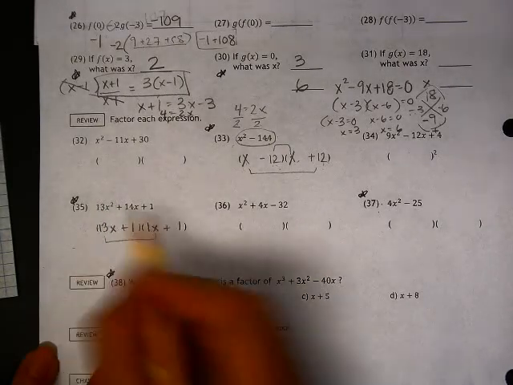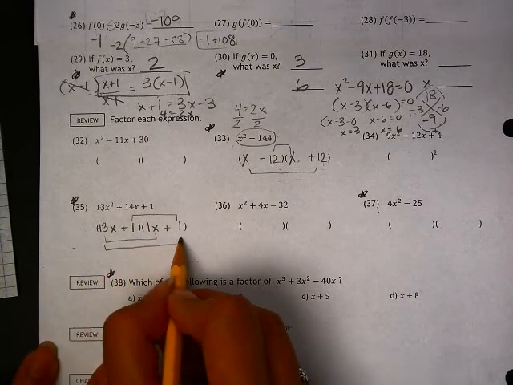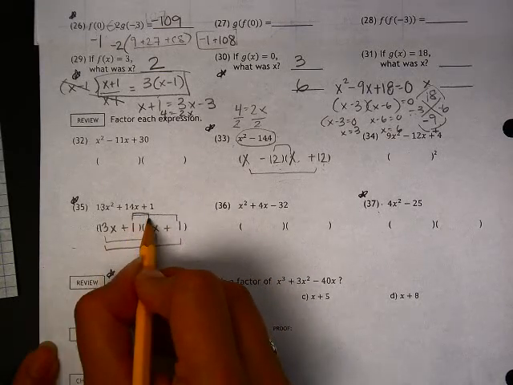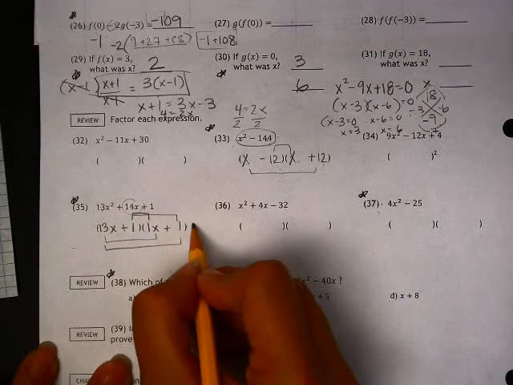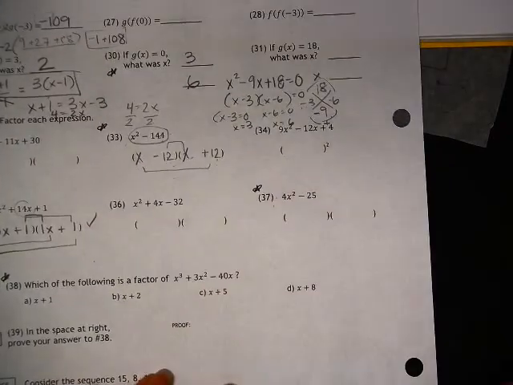This gives you your 13x squared. This gives you your 1. This is 13x plus 1x is 14x, and that is the correct answer. So, kind of cool. All right, let's look at 37.